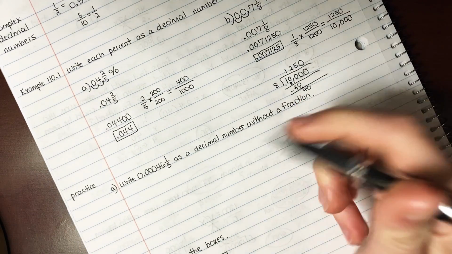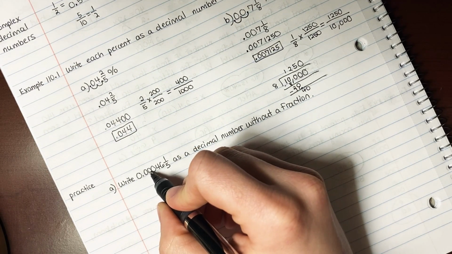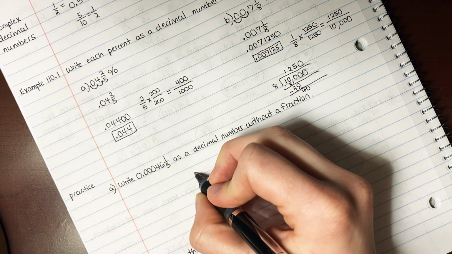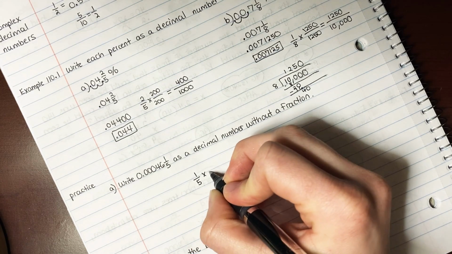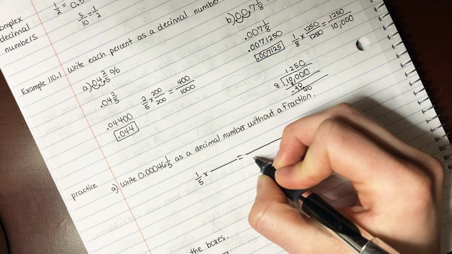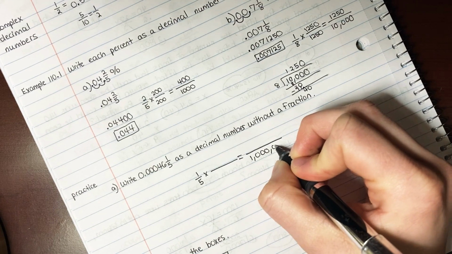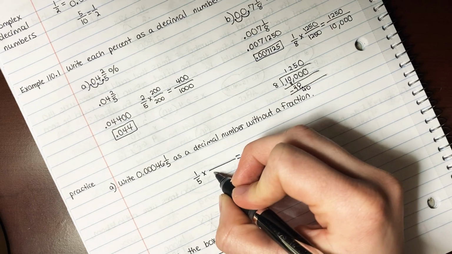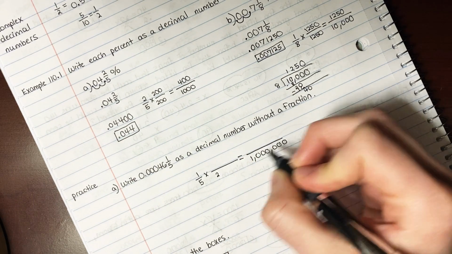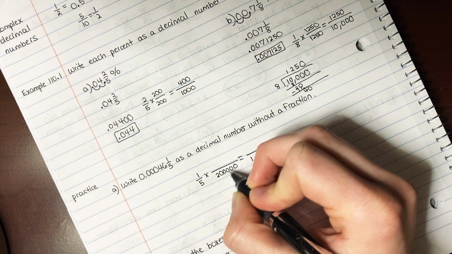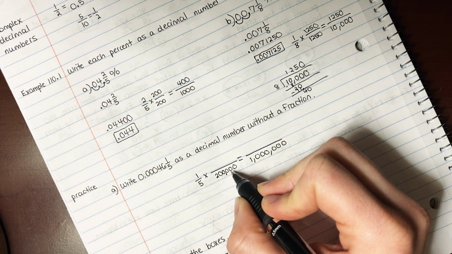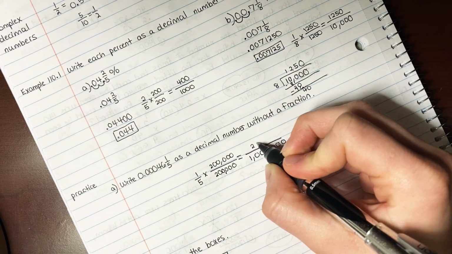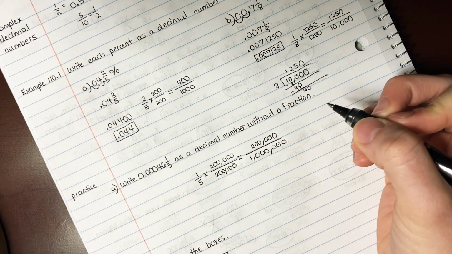Let's see what place value our fraction's in. Tenths, hundredths, thousandths, 10,000ths, 100,000ths, millionths. Okay, so the fraction 1/5 is going to be equal to something over 1 million. All right, now 5 will go into 10 twice, and then we have 1, 2, 3, 4, 5 zeros. So 5 times 200,000 will get us 1 million. So 1 times 200,000 will get us 200,000 millionths.